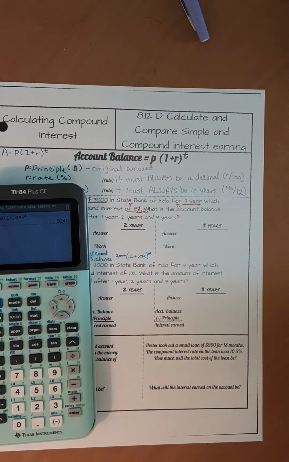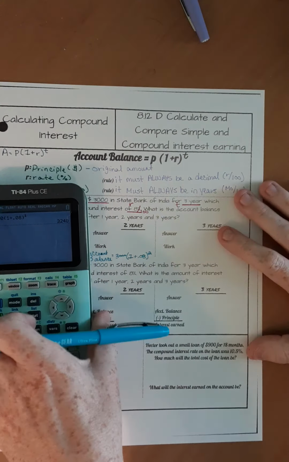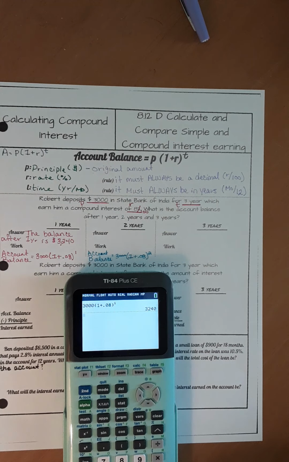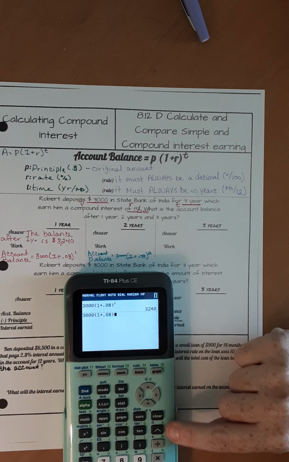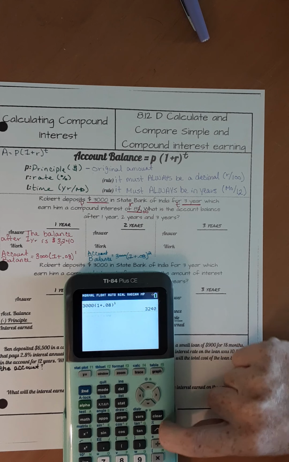So again, we're going to plug this into our calculator. $3,000. Open your parentheses. 1 plus 0.08. Close the parentheses. Again, we're going to use this caret to create our superscript.